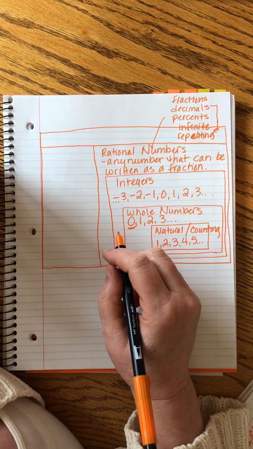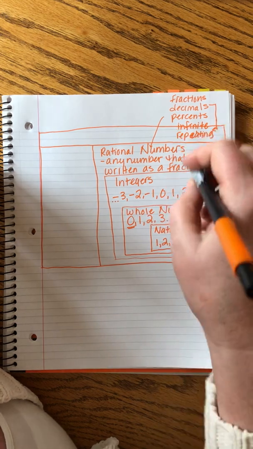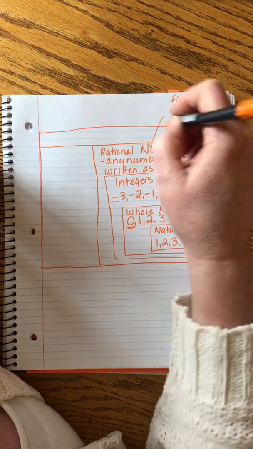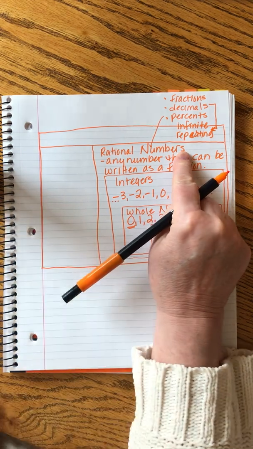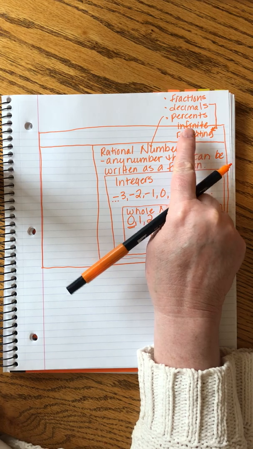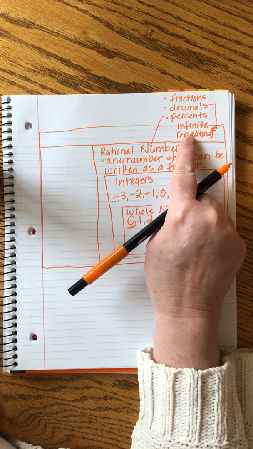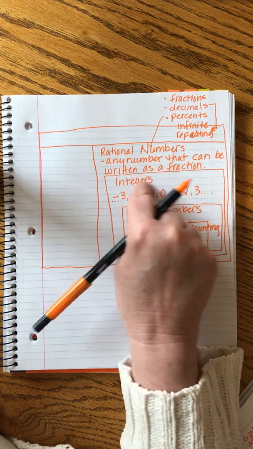We're going to talk about infinite decimals that don't repeat in just a minute. But infinite repeating decimals are a part of the Rational Numbers Club. There's a lesson toward the end of Algebra 2 where we learn how to take infinite repeating decimals and write them as fractions. It can be done. So any number that can be written as a fraction is in here.